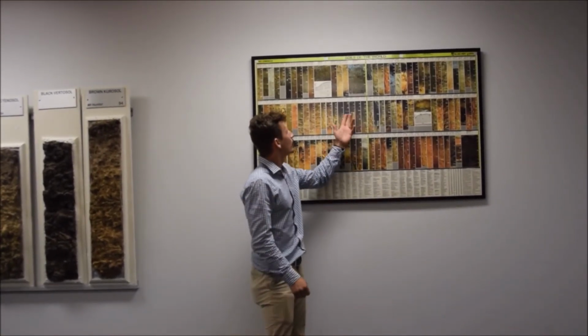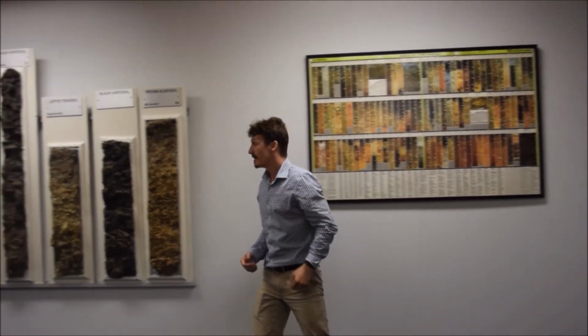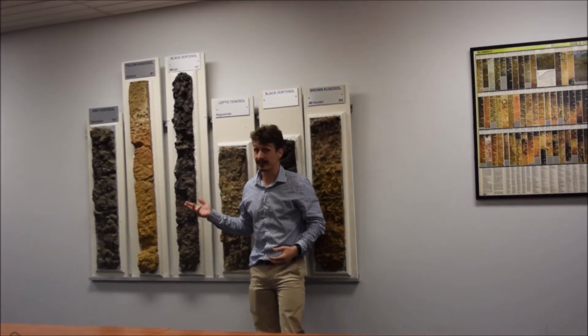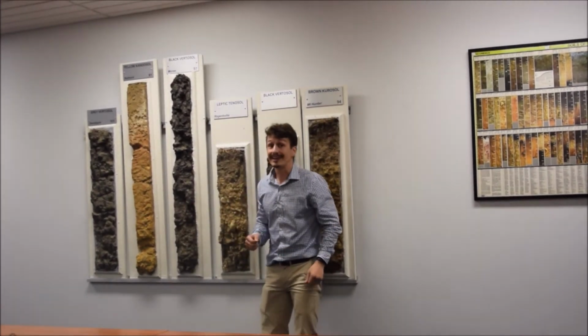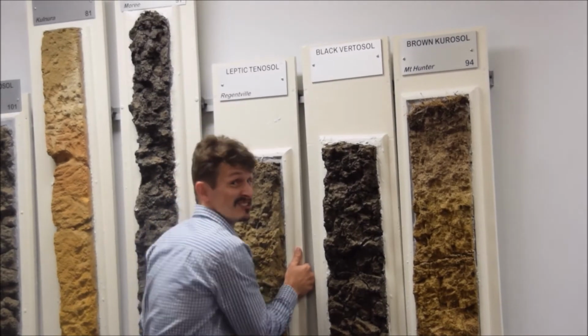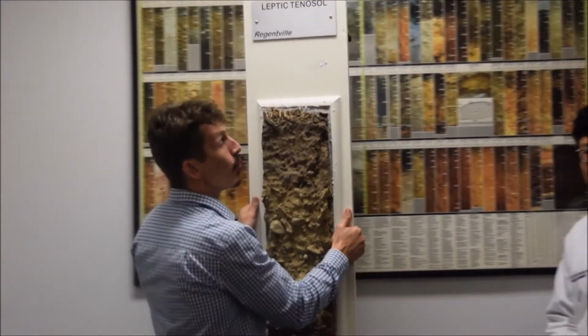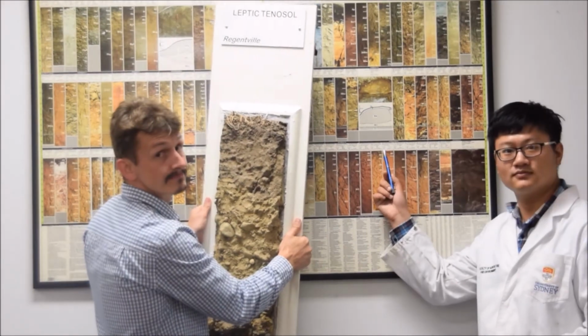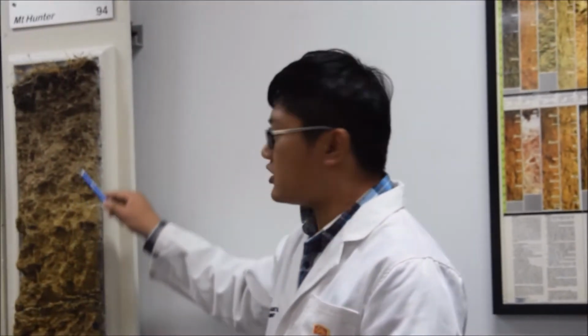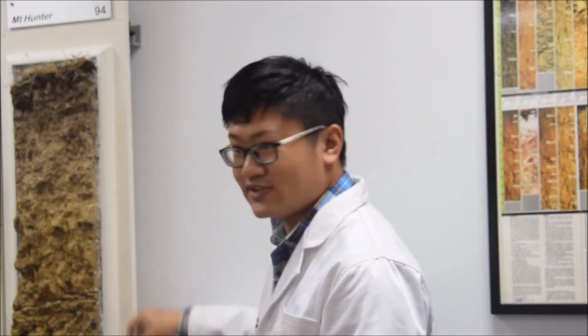Here's an example of a world classification system. And over here is an example of some soils from an Australian classification system. Now, the trick is to get this to work with this. Step 1. We need to have standard sets of soil attributes at different depths.